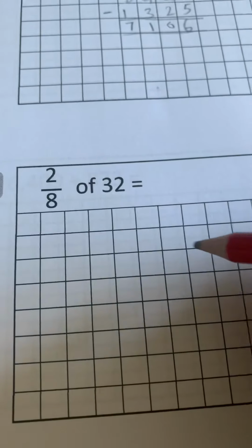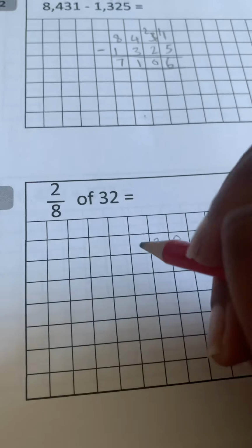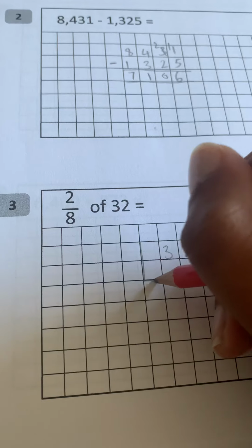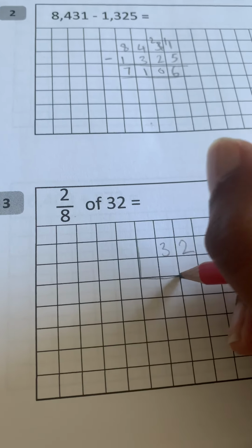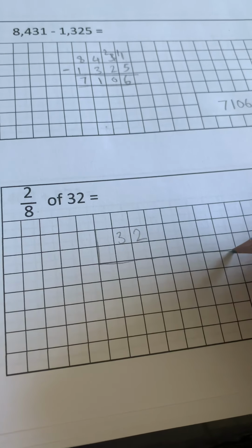Number 3 says 2/8 of 32. So when I'm finding fractions of amounts, I know I'm going to draw my bar. I know that 32 is my whole. My denominator tells me how many parts I'm going to split my bar up into. So that's 1, 2, 3, 4, 5, 6, 7, 8.